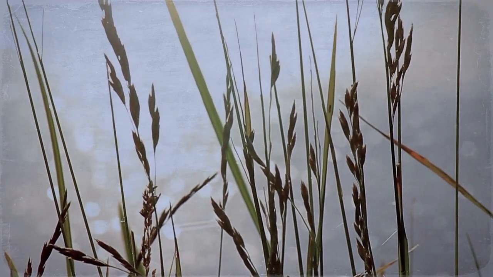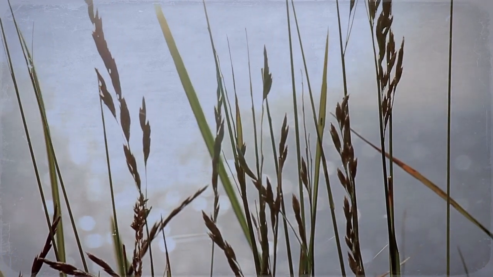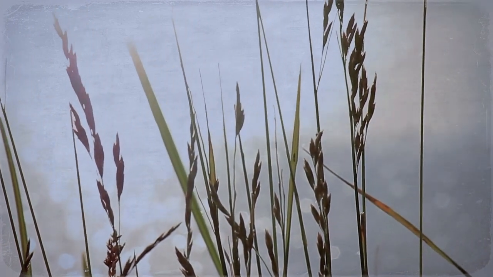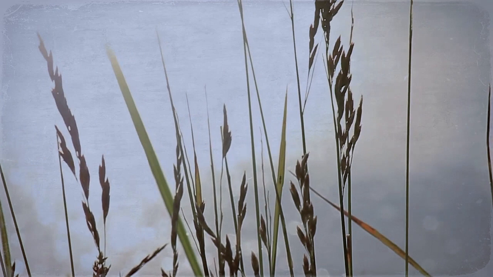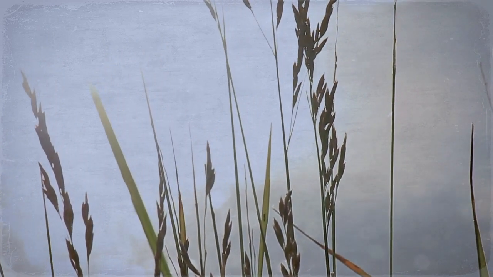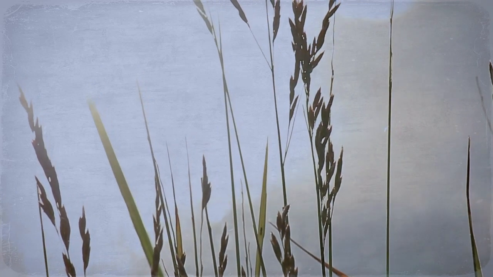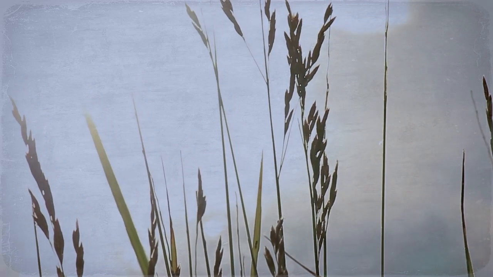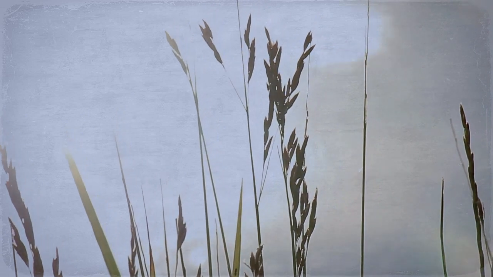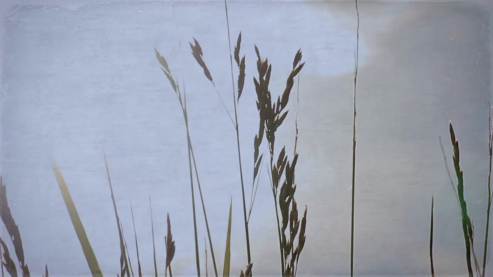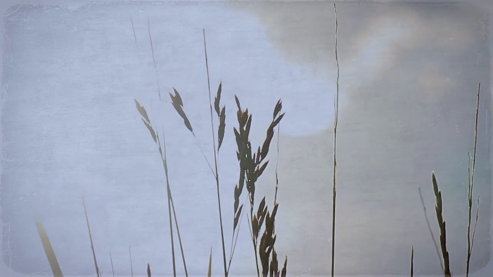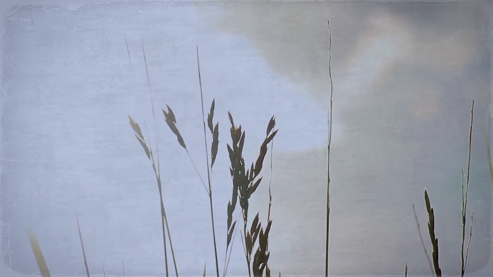The root tips are protected by root caps, and the actual tip of the root is very distinct in the roots of all grasses, and it can be seen very clearly in a longitudinal section of the root. The actual tip of the root is sharply distinct from the root cap, as there are two distinct sets of cells, one giving rise to the root tip and the other to the root cap.